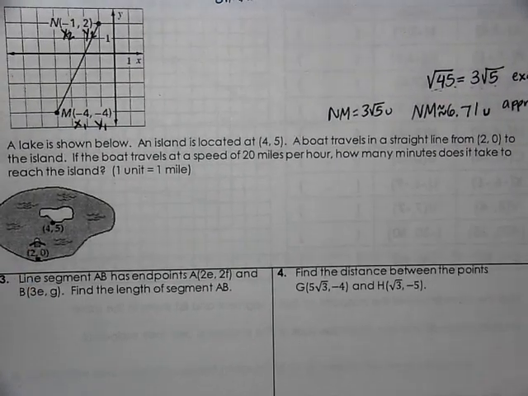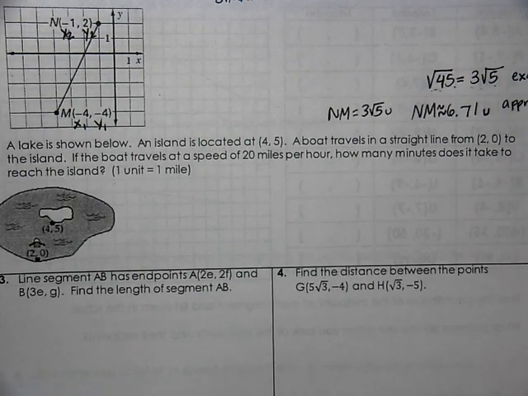Let's try number 2 though. The reason I like number 2 is because not only are you using the distance formula, but you're doing more with it. And that's exactly what you'll need to do for number 5 as well. And some of this should hopefully be on the homework.